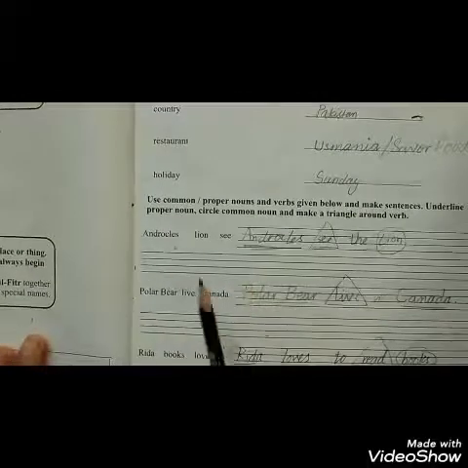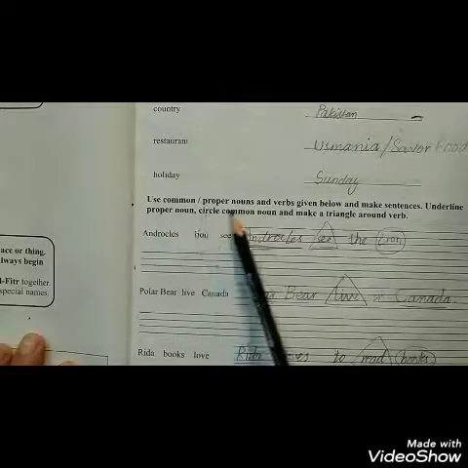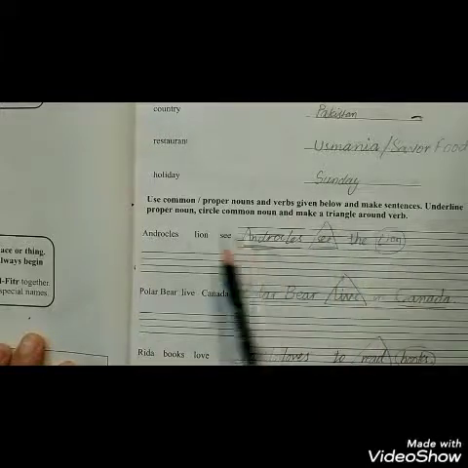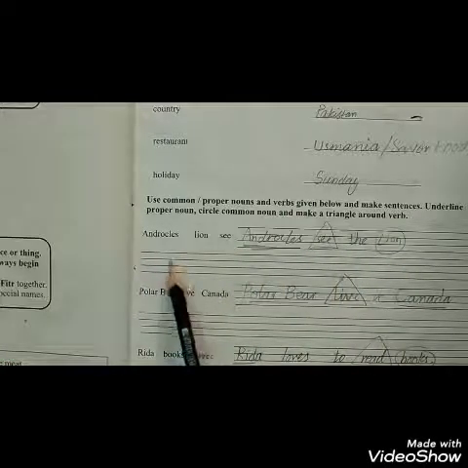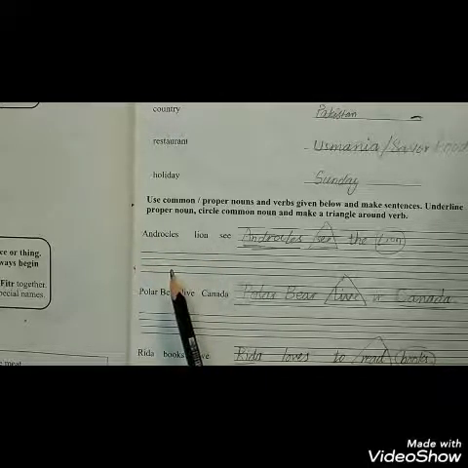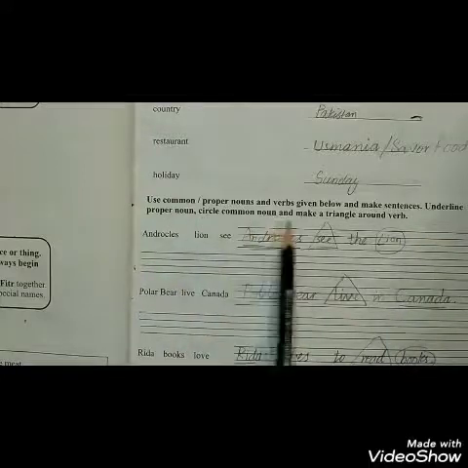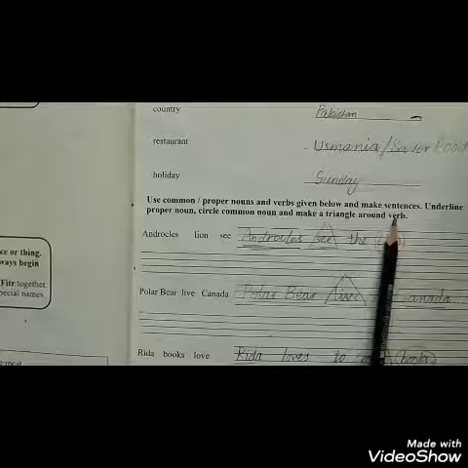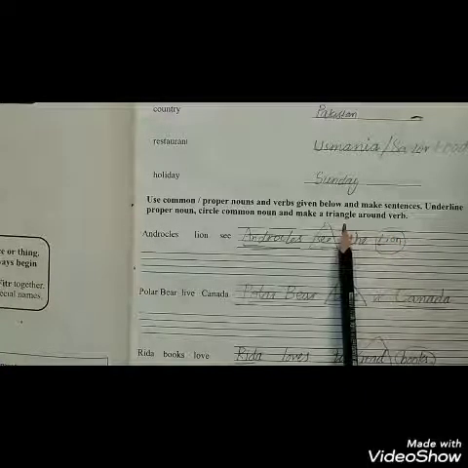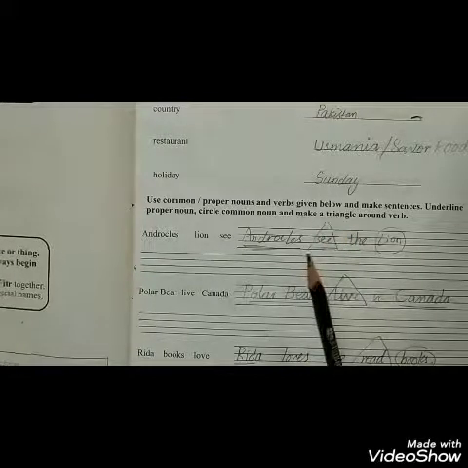Next question is: use common nouns, proper nouns and verbs given below and make sentences. In this question you are given a common noun, a proper noun and a verb, and you have to make sentences. Underline the proper noun, circle the common noun and make a triangle around the verb. What you have to do? You have to underline the proper noun, circle the common noun and draw a triangle around the verb. So let's start.